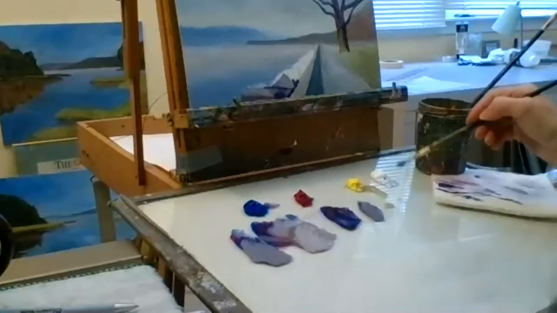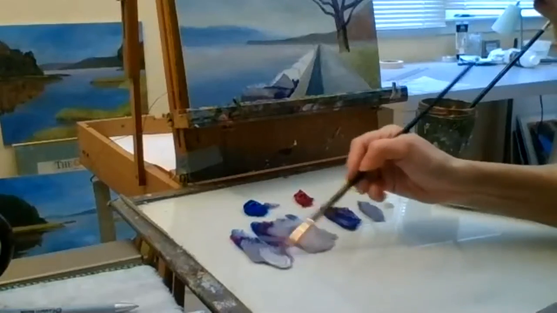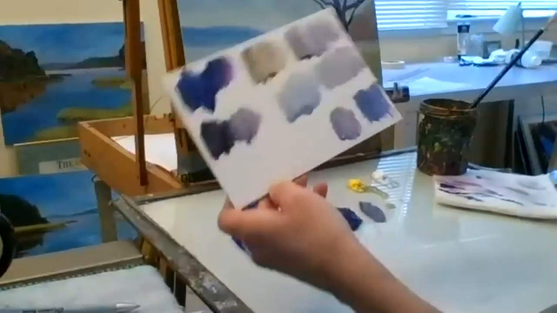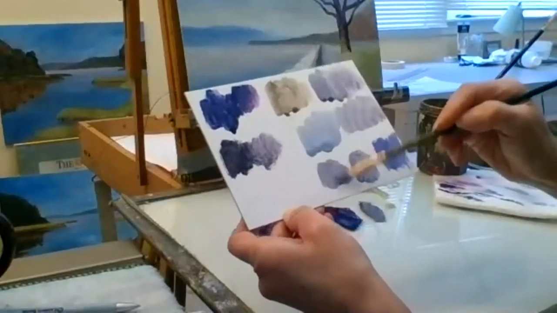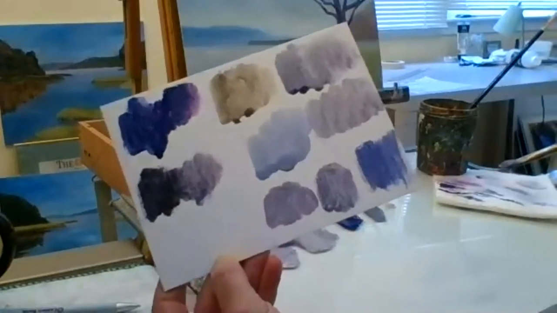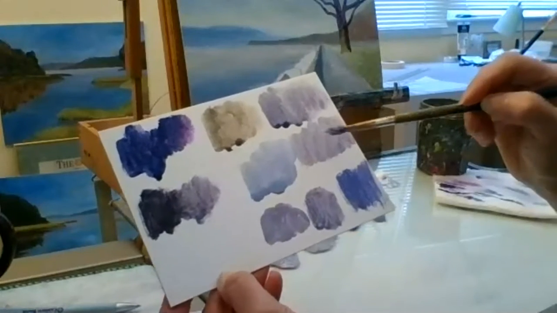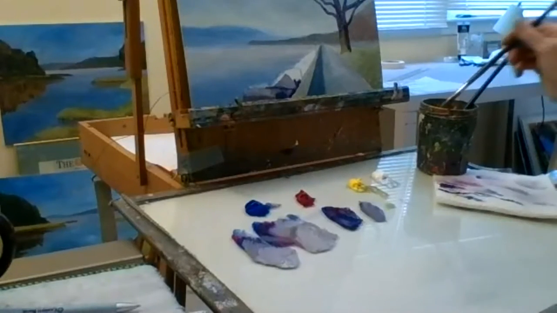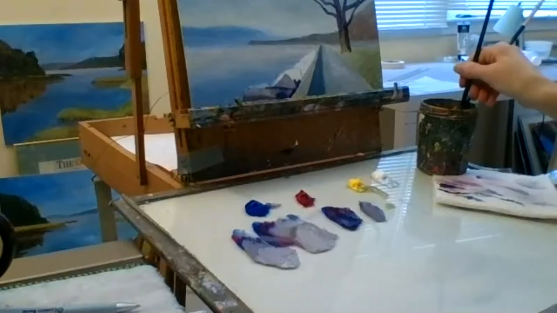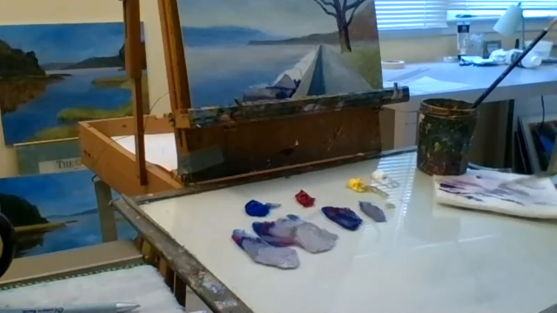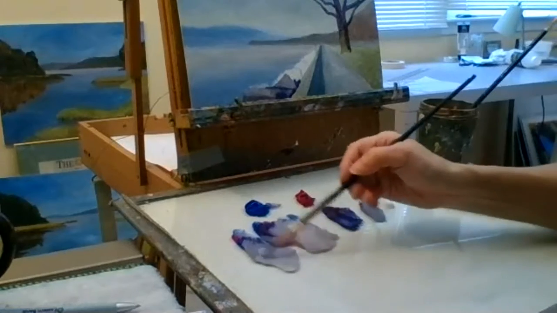Yes, a little bit more white. Oh, a little too light maybe. This is giving me my gray again. Very similar to this, very similar to this. Not exactly the same. It's okay, because you know what? In nature, rocks are never exactly the same to one another.